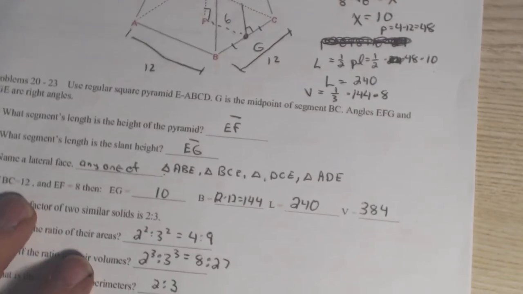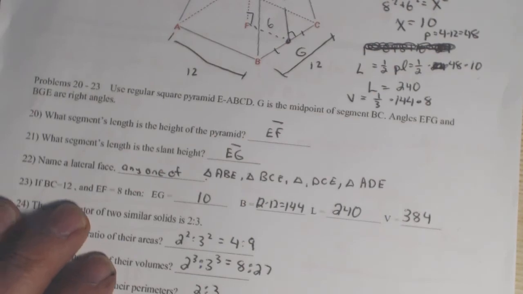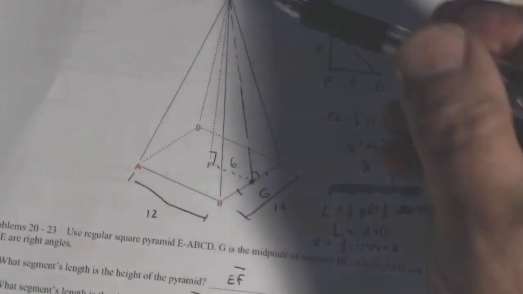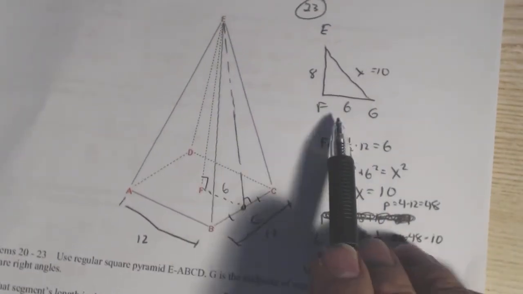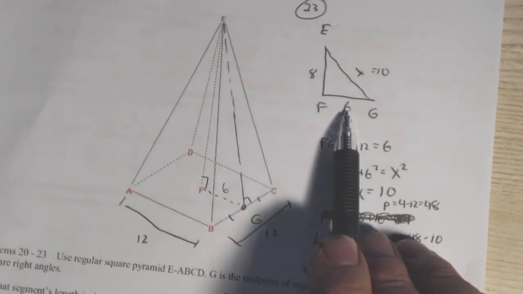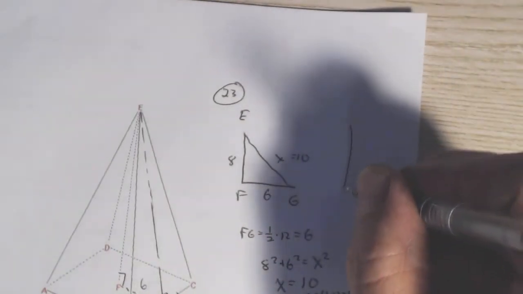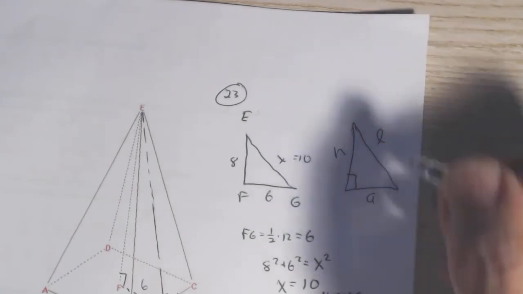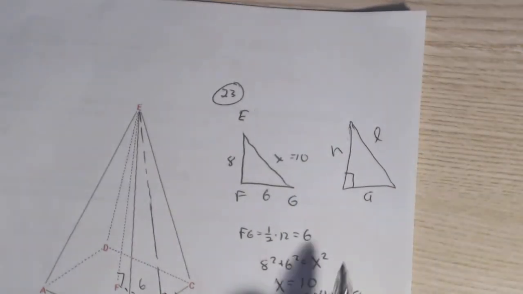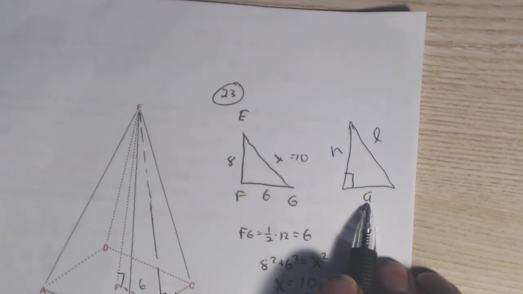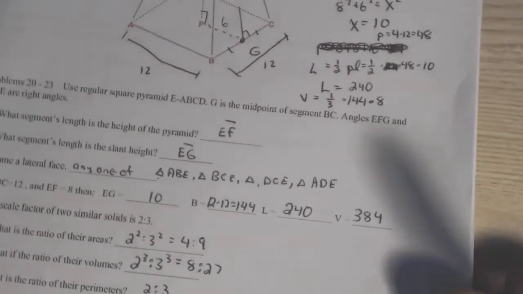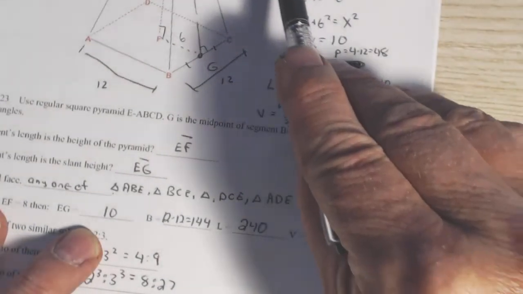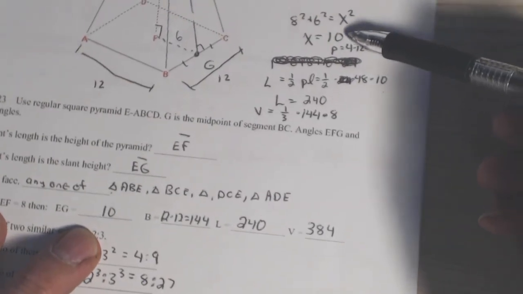Okay. On number 19, we get that BC equals 12. They tell us that EF, which remember is the height, is 8, and it wants EG, which remember is the slant height. So I've drawn a little triangle here with the apothem, the height, and the slant height. Again, in every right pyramid, regular pyramid, you've got that relationship. In cones, the only thing that happens is the A turns into an R for radius. Alrighty, what do we want to know? EG, well, by the Pythagorean theorem here, 6 squared plus 8 squared equals x squared, and x is going to be 10.